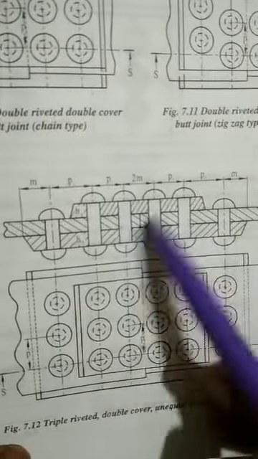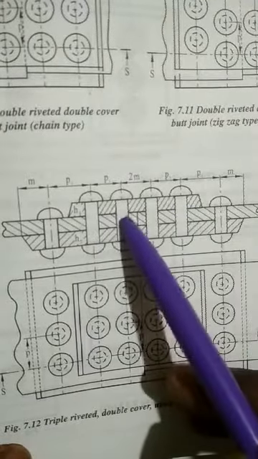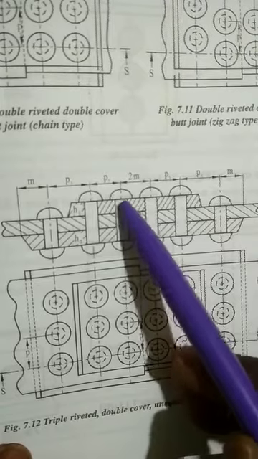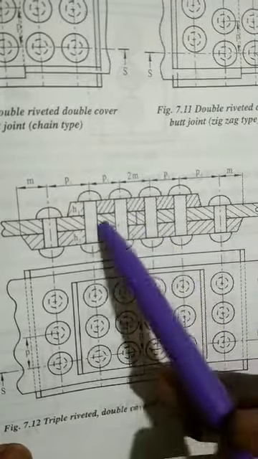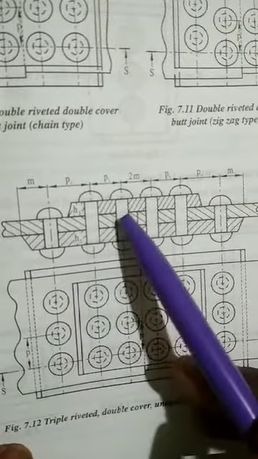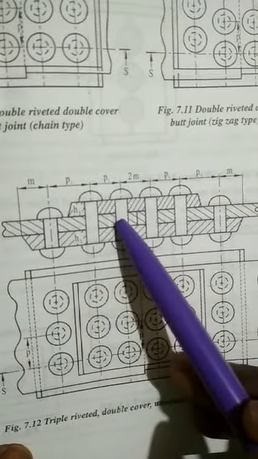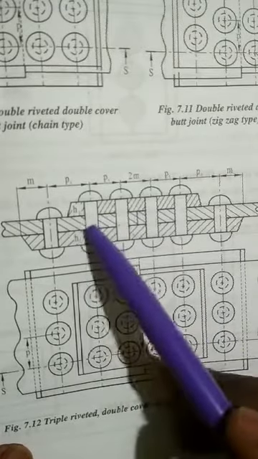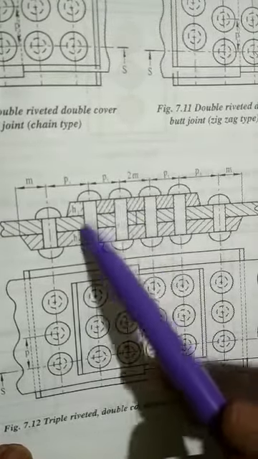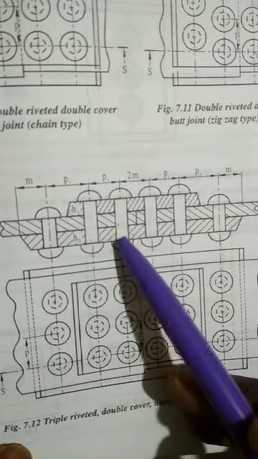Now look at here. These are two plates. Joining these two plates, two other plates are kept above and below the base plate. Look at the one. Consider one plate. Count the number of rivets: 1, 2, 3. Then this is not triple rivet. One plate has 3 riveting. 3 rows are there. That's why it's known as triple riveted.